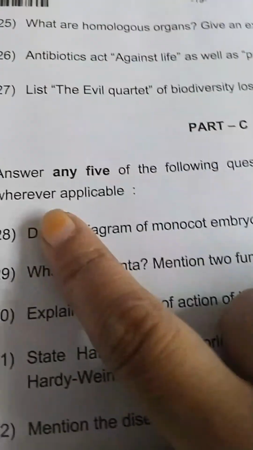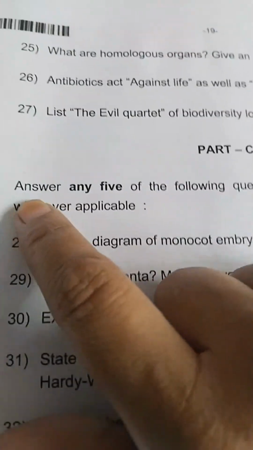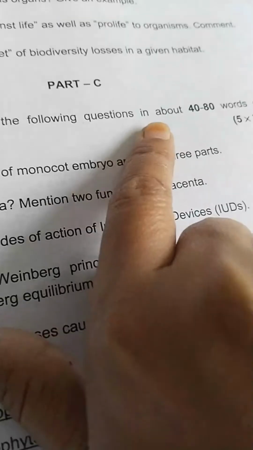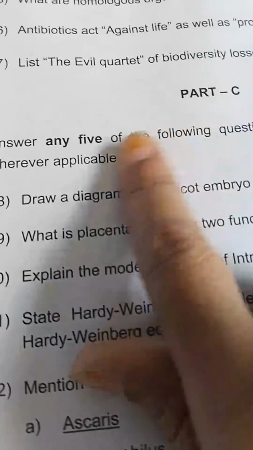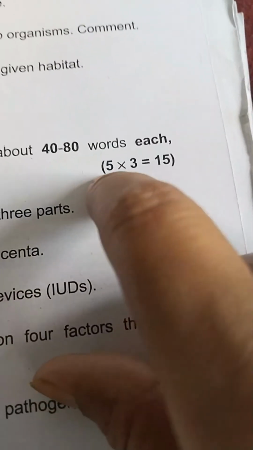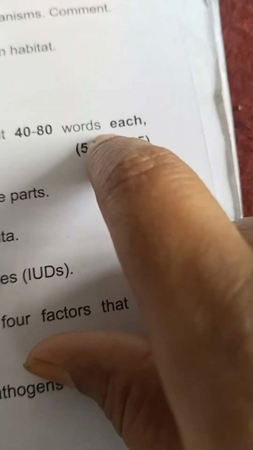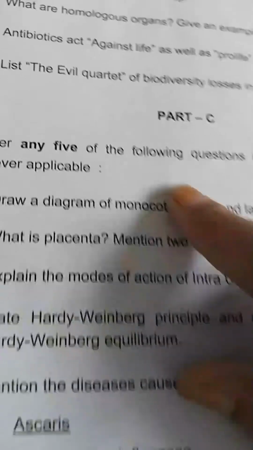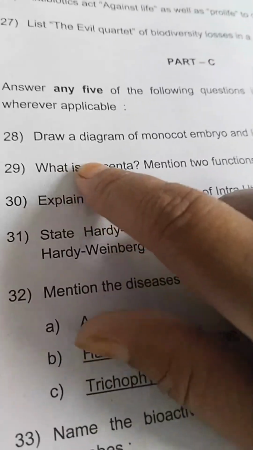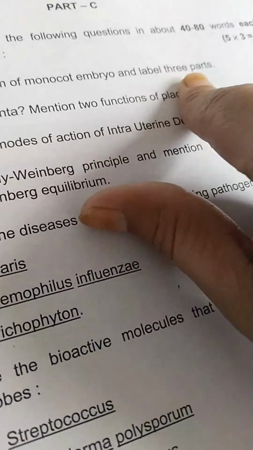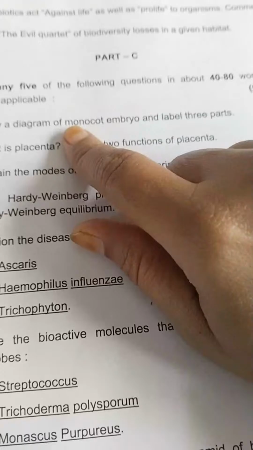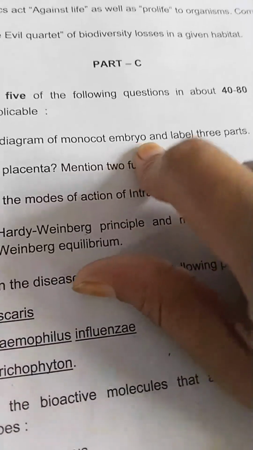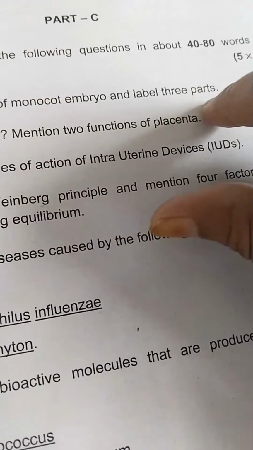Next, coming to Part C, we have main question 4. Answer any 5 of the following questions in about 40 to 80 words each, wherever it is applicable. Here the number of questions is 5, and each one is going to carry 3 marks, so the total is 15 marks from this section. First question is: draw a diagram of a monocot embryo and label 3 parts. First we need to draw the monocot embryo or LS of grass embryo. After that we need to mention 3 labelings. Okay, that will carry 3 marks.